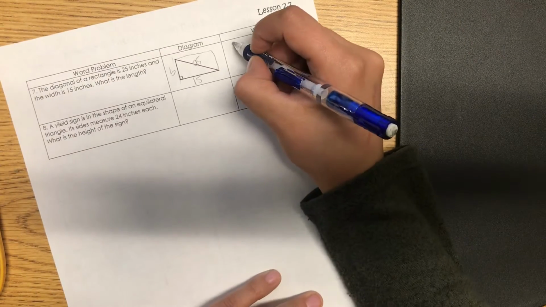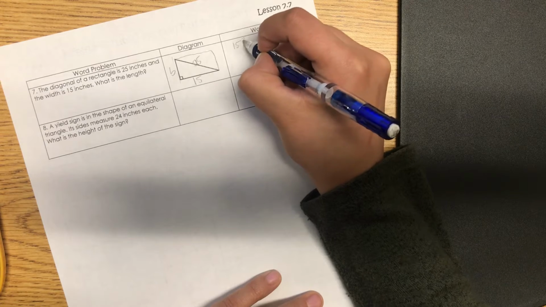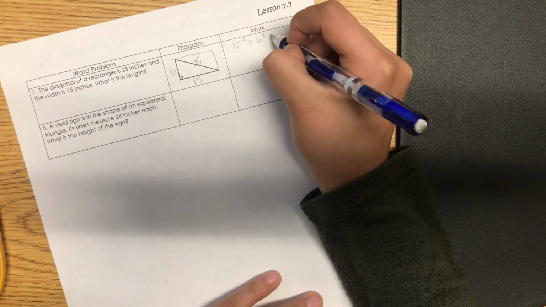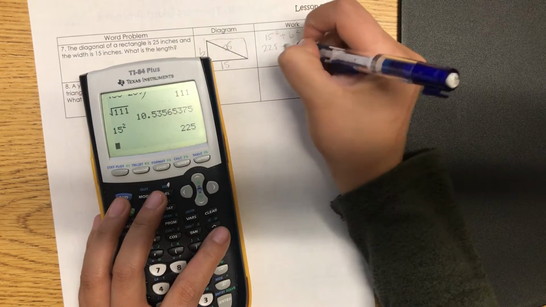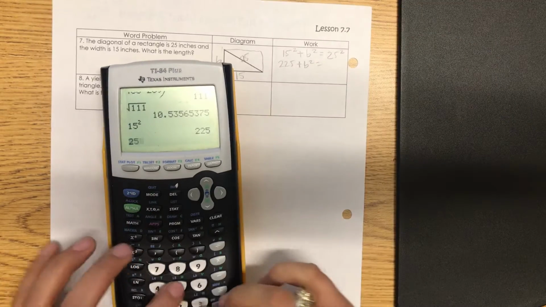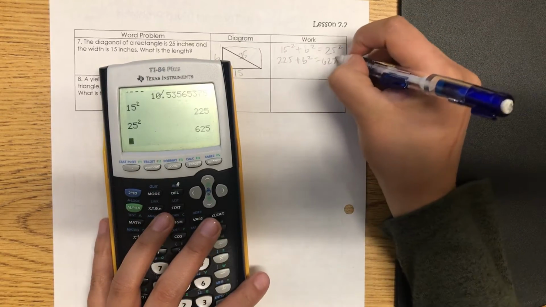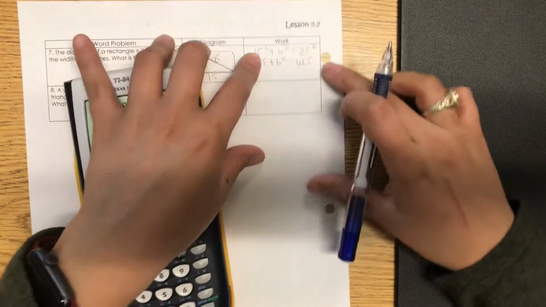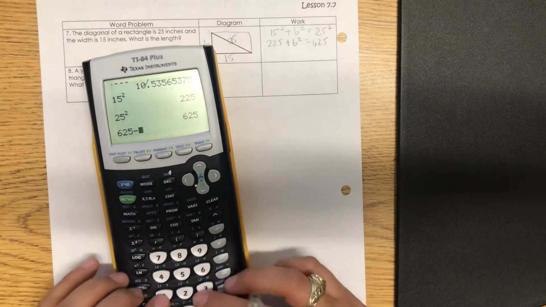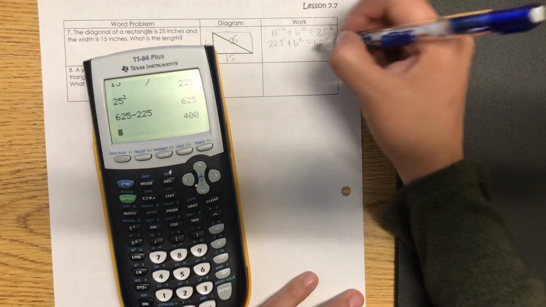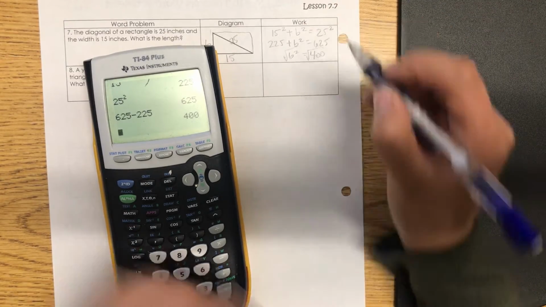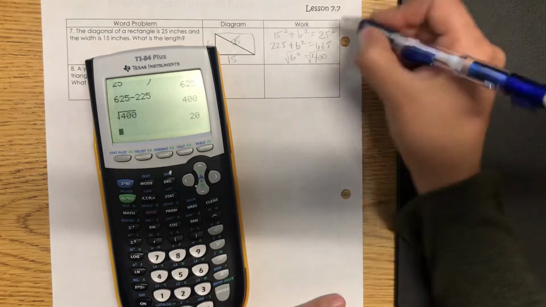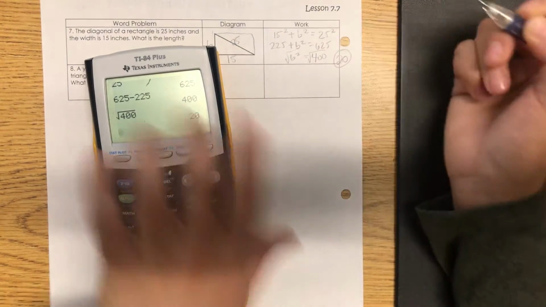So we're missing the other leg. If we're missing the other leg, that means I know one of them is 15 squared plus my missing leg equals 25 squared. So 15 squared is 225 plus b squared equals 25 squared, which is 625. Remember, if a leg is missing, we don't add these two numbers, we subtract. So 625 minus 225 is 400. To get my final answer, we take the square root of 400, which is 20. So the missing side is 20.